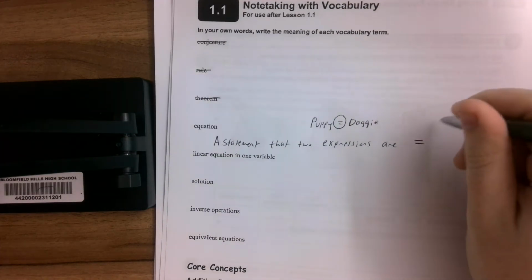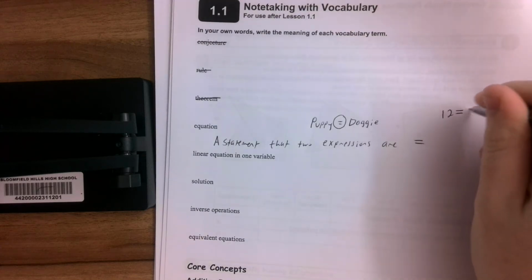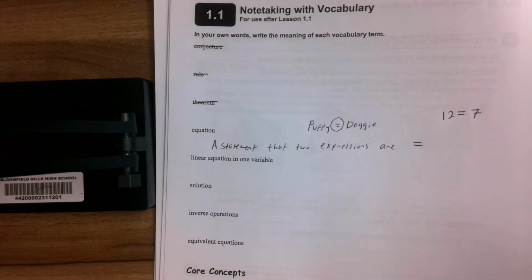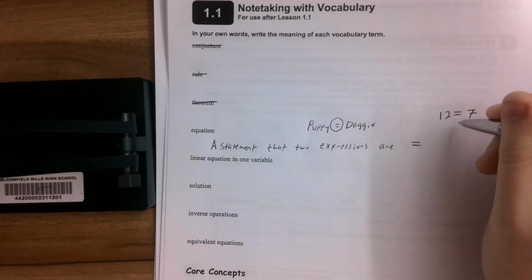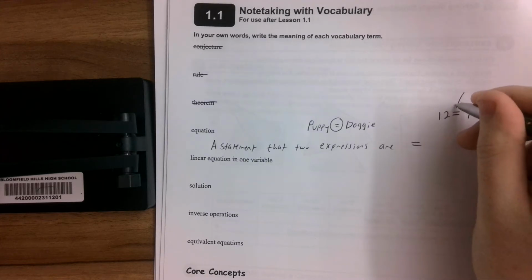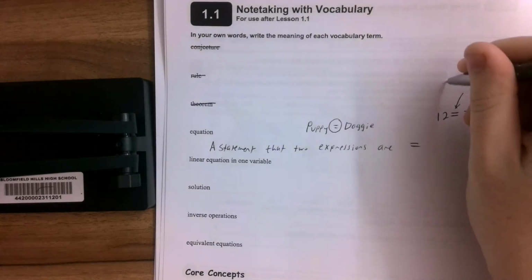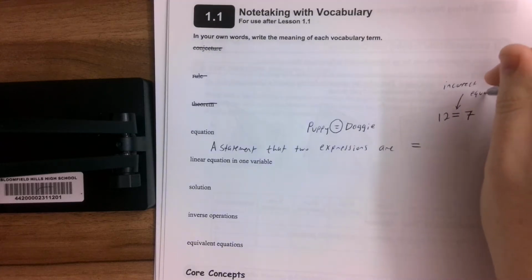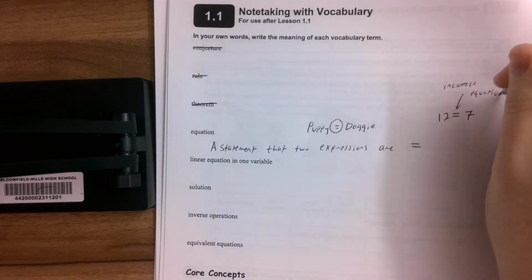You can even have something like this: 12 equals 7. Now, obviously, 12 does not equal 7 on any world that I'm on. Because it has an equal sign, it's still an equation, just an incorrect equation. But an equation nonetheless.